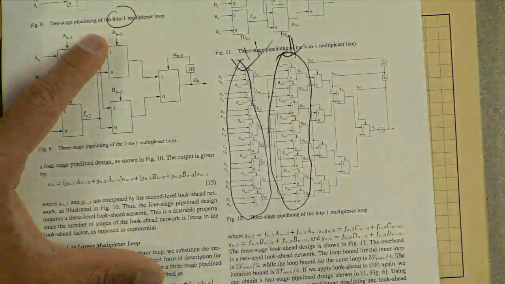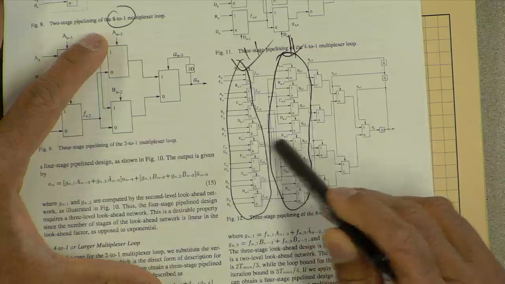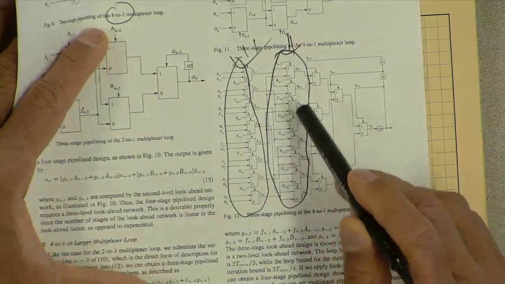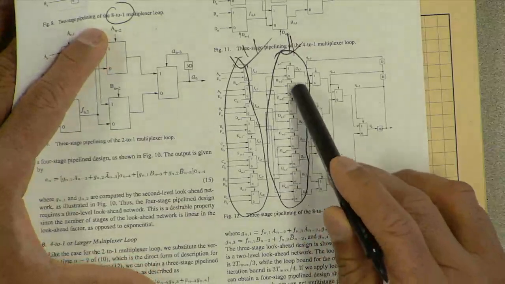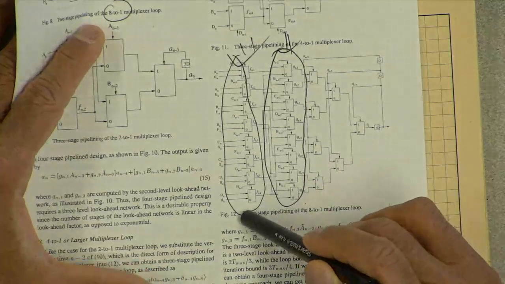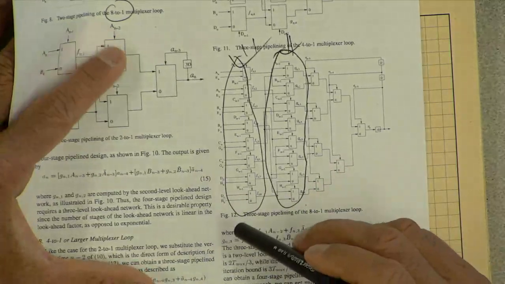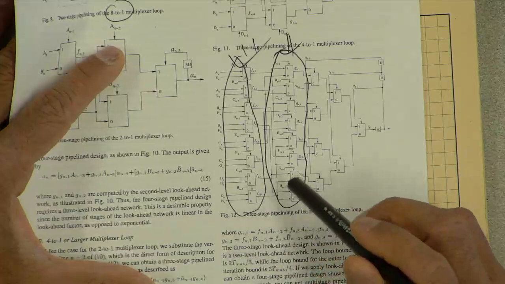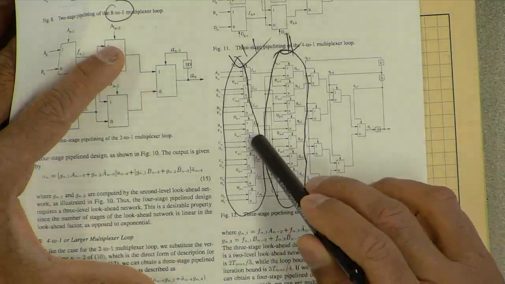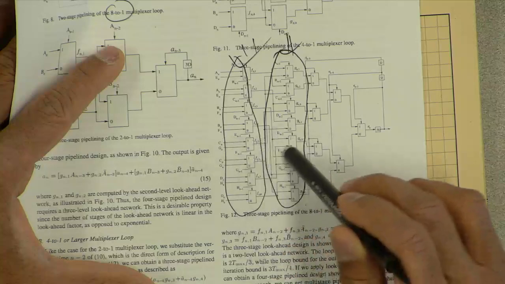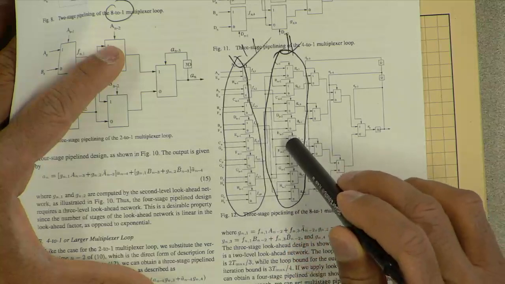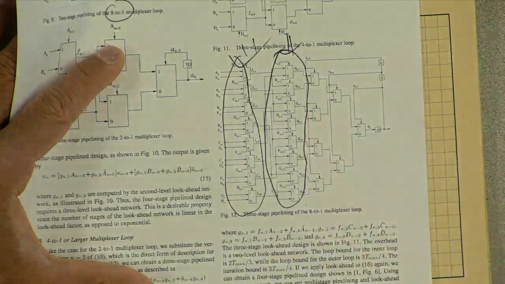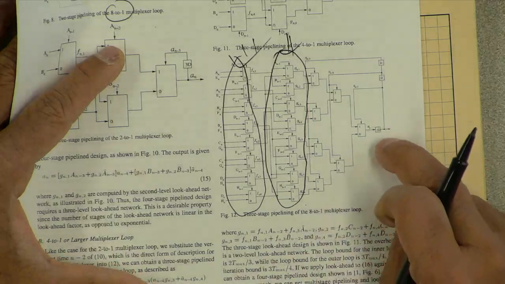And the fortunate thing is that if I wasn't clever, I would need 64, 8 squared, multiplexers, but because of the way I reduce the pre-computation complexity, these are now 8 plus 8 as opposed to 8 squared. So the pre-computation overhead increases linearly with respect to the speed up as opposed to exponentially.